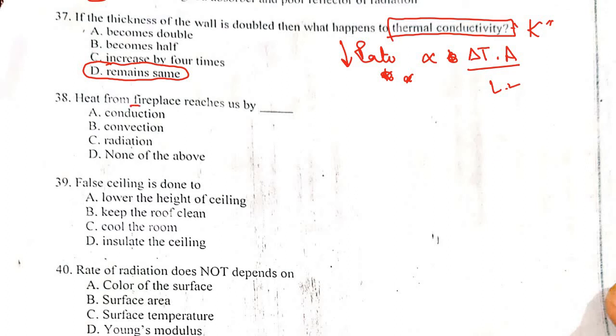The heat that reaches us from the fireplace is by convection. Sorry, it is from radiation, because for convection heat always flows in the upward direction, but a fireplace can give us heat when a person is sitting around the fireplace. Option C is the right answer.